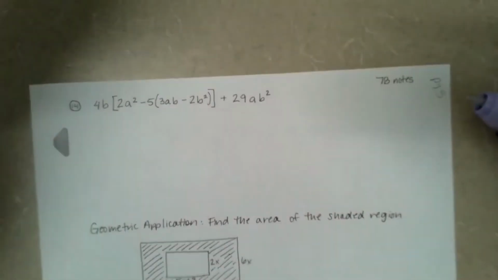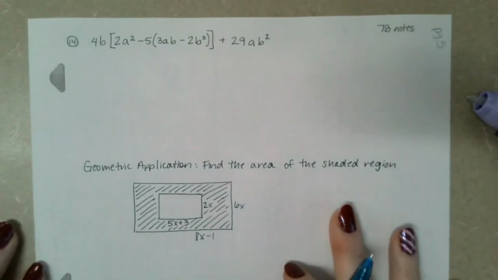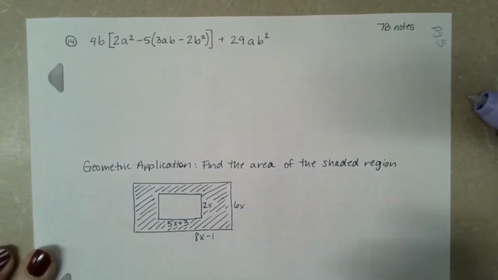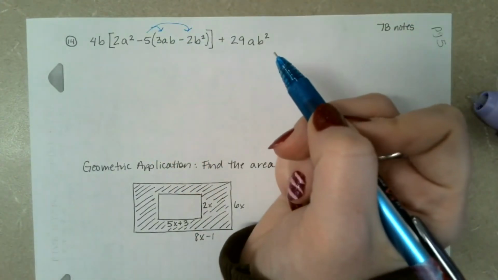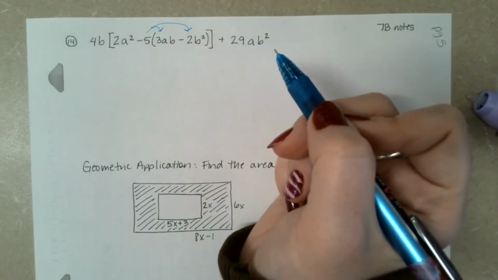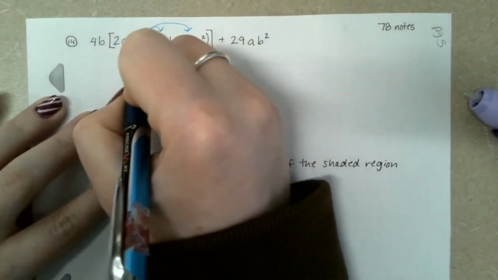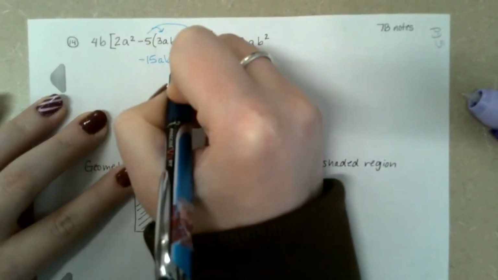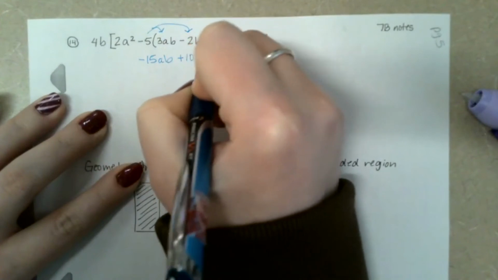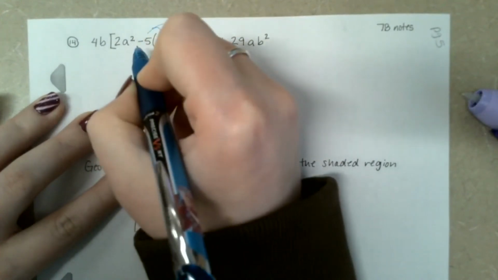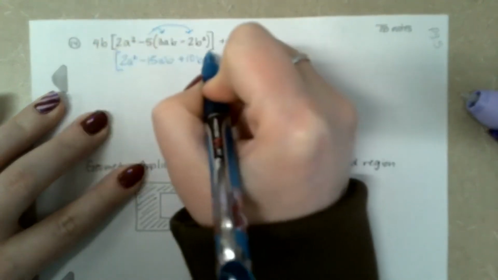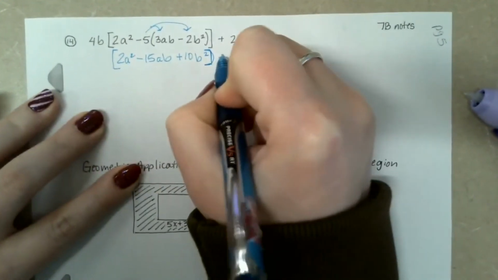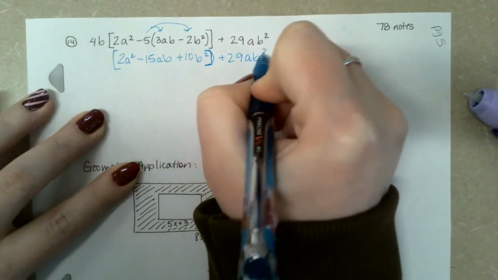All right, last two, and we'll be wrapped up. So this one has a double set of parentheses, which means I'm going to need to do distribution twice. So I'm going to do the innermost set of parentheses first, and then work my way out. So we get negative 15ab, positive 10b squared, and then the 2a squared is still out here. Turn this into a bracket, and then everything else.